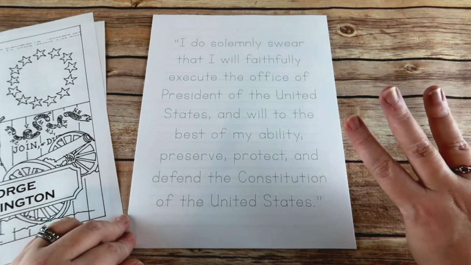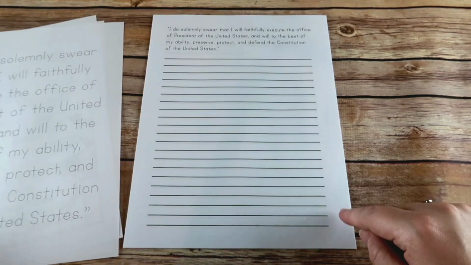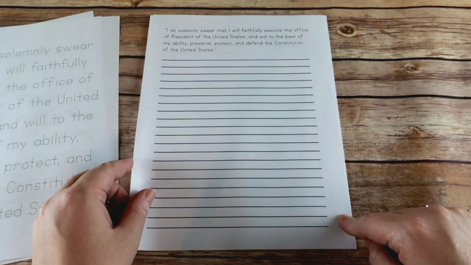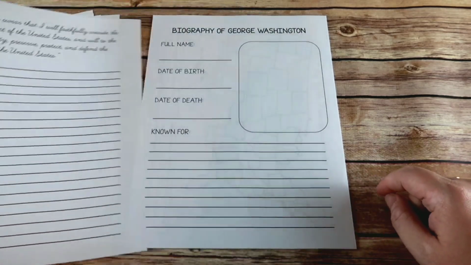There is copywork in 3 different levels. This would be the tracing copywork for your youngest. Then you have print copywork for your child that's a little bit older, and cursive copywork for your oldest children.